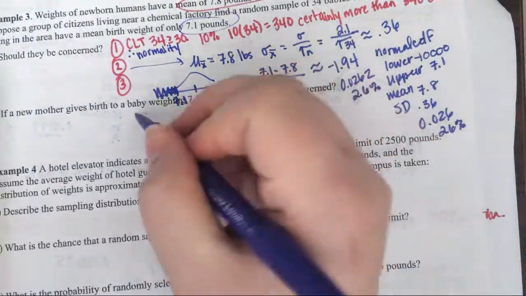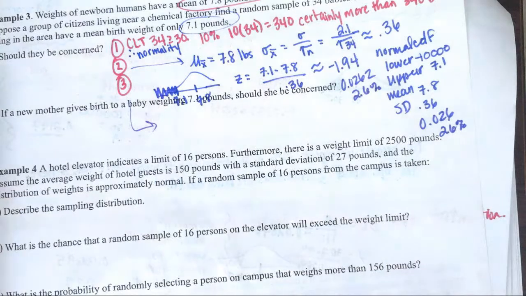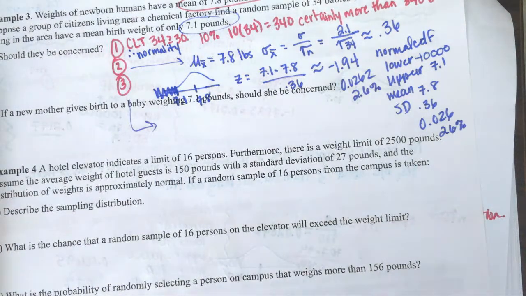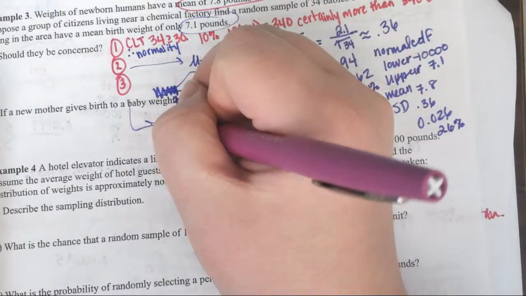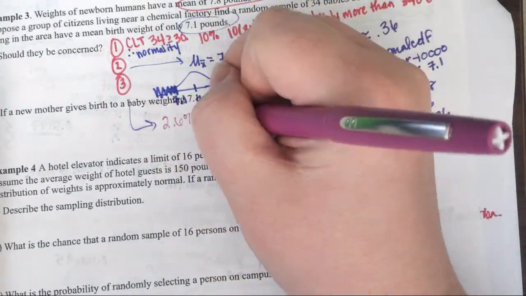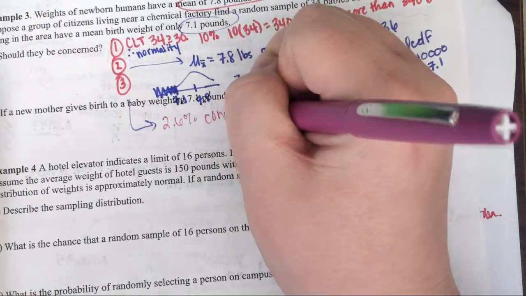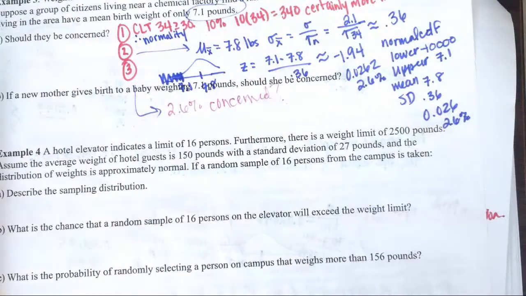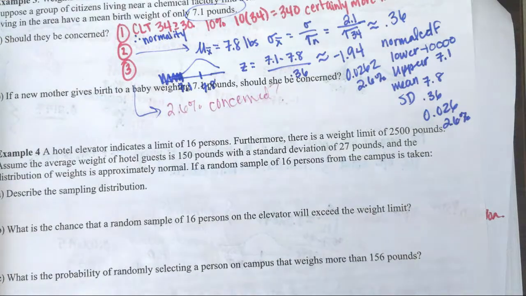And so finally we could use the words: should they be concerned? Probably yes. If they fall within the lower 2.6%, it's kind of low, not good. So you're going to say 2.6 and reference the concern, and then we're done. Again, the math part's easy. It's just hard to put it in your words.